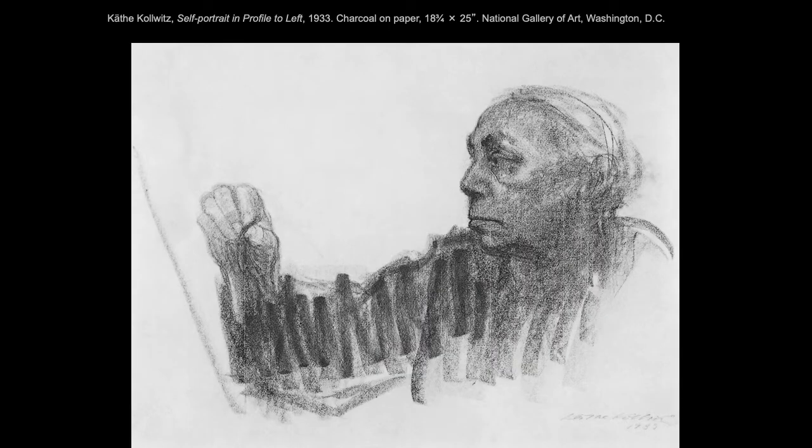Here's a self-portrait by the German artist Käthe Kollwitz. Here she's used charcoal to create soft modeling of the face using various values. And we have this sense of energy in the application of the charcoal, here in the arm, and then directly connecting the action of the hand to the gaze of the eye there.